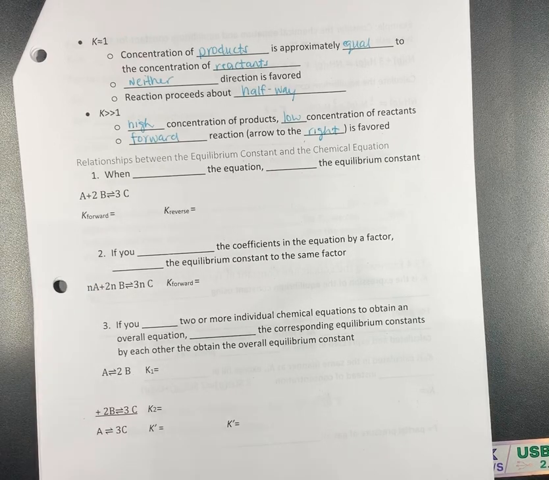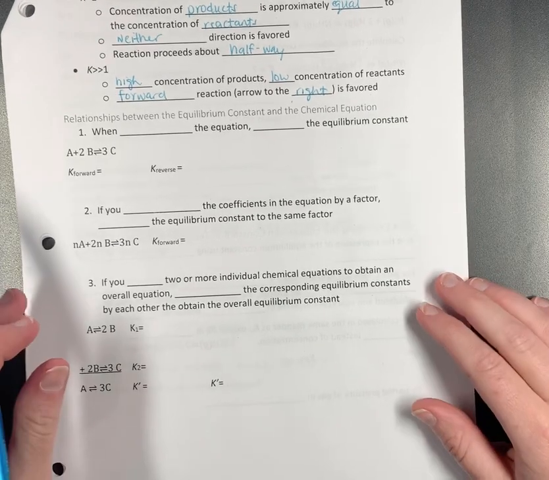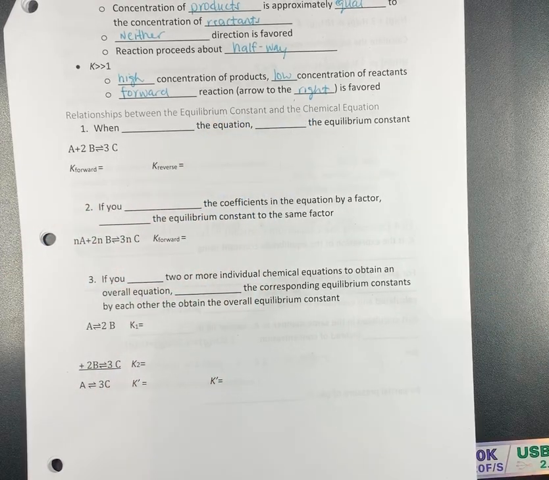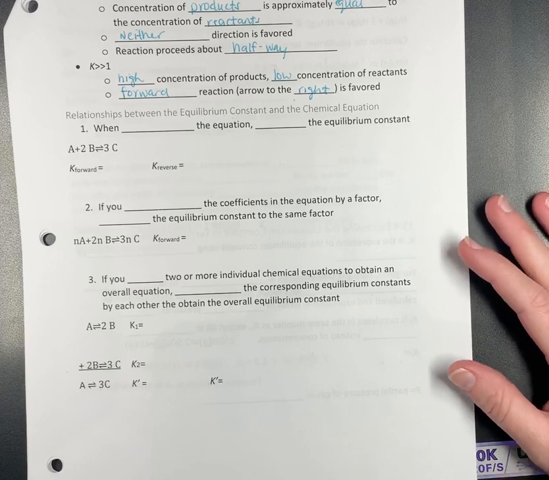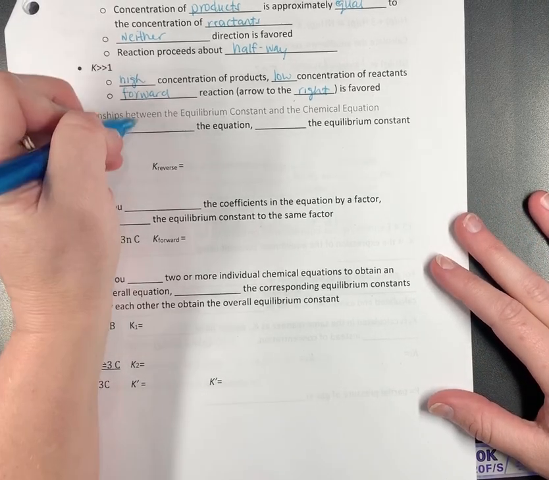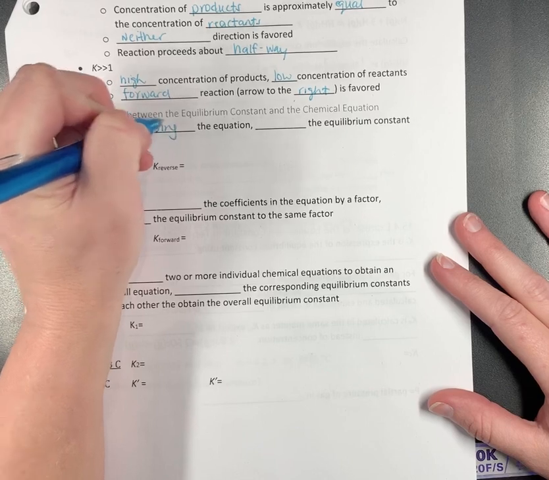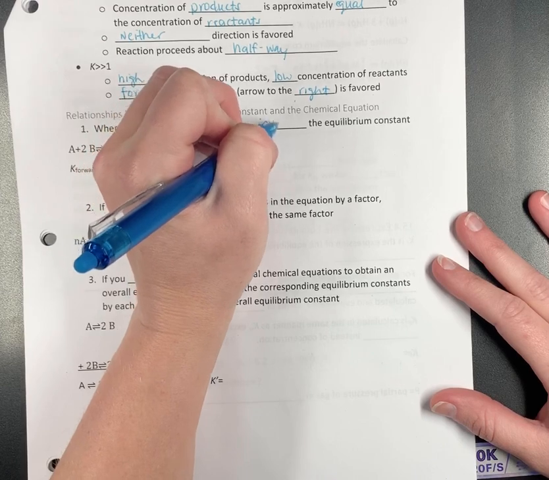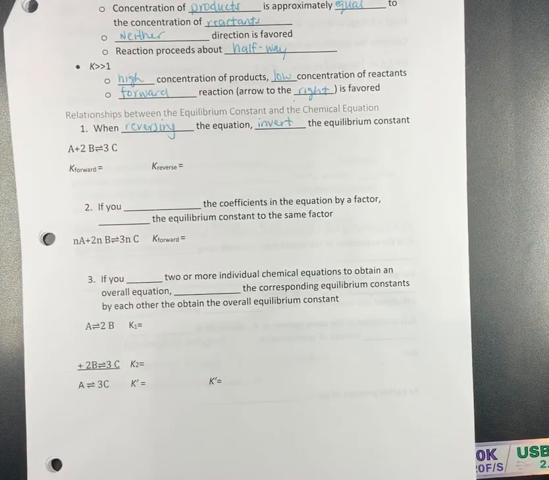All right. Now, let's talk about how we can relate K to the equation using this ratio situation. When reversing the equation, it means you invert the equilibrium constant. You can figure this out, because products over reactants, if you switch it, they flip upside down. The reactants become the products become the reactants.